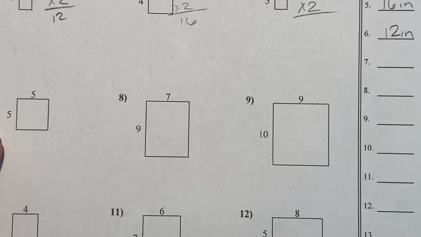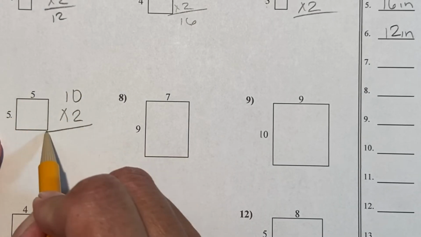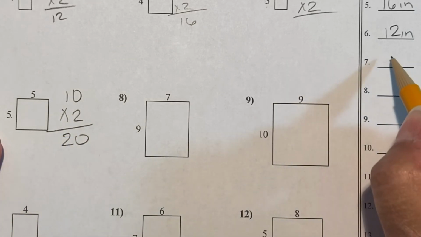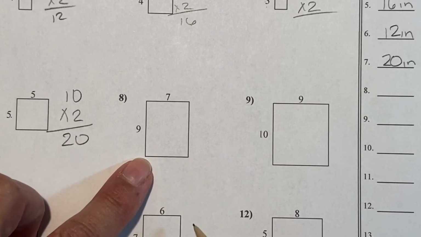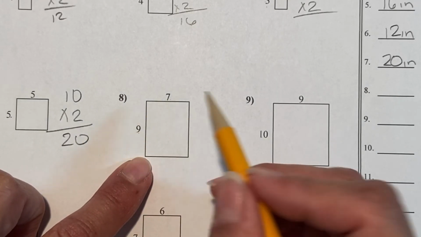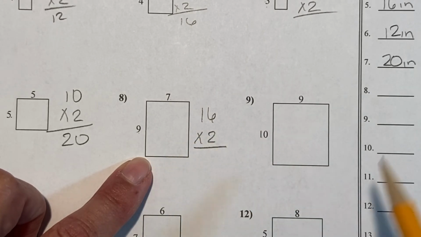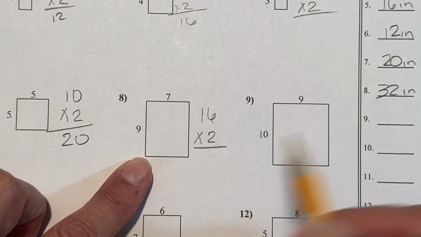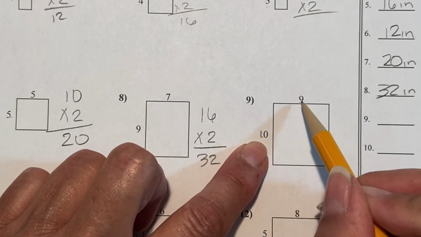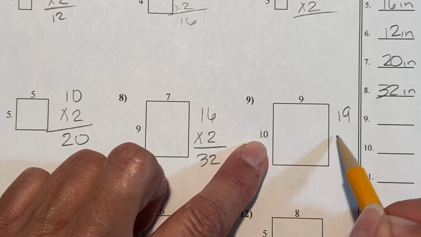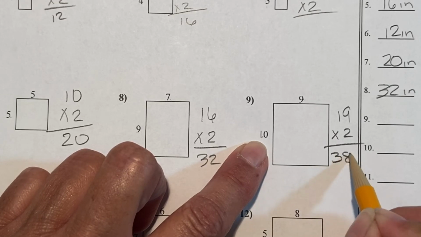Let's take a look at number 7. 5 plus 5 is 10, and then I'm going to double it. This is for perimeter, 20 inches. Let's take a look at number 8. 9 plus 7, 16. Then I'm going to double my 16, and I get 32 inches. Number 9. 10 plus 9 is 19. I'm going to go ahead, double my 19, and I get 38.